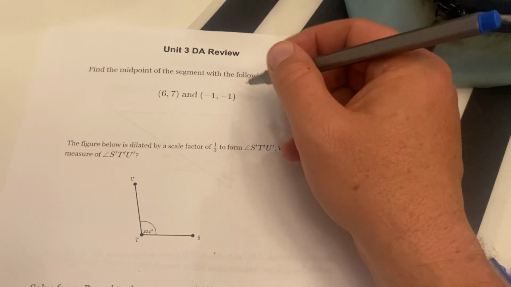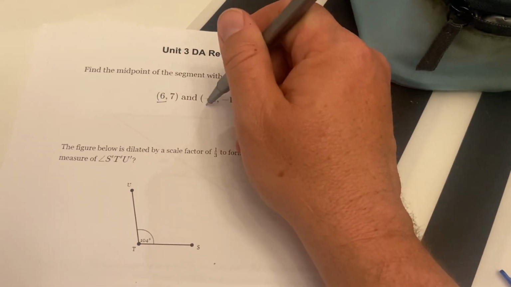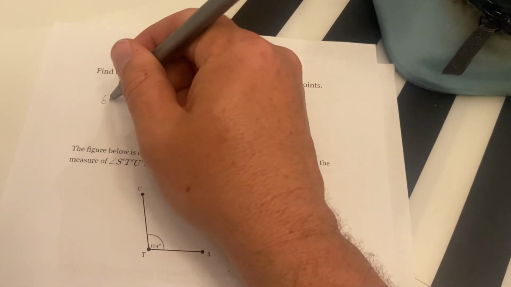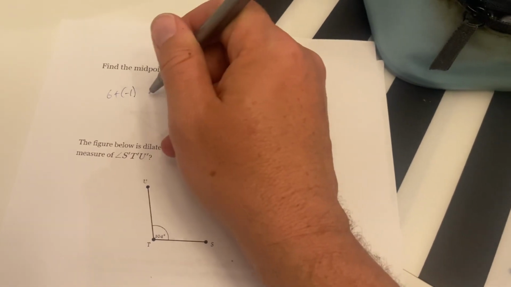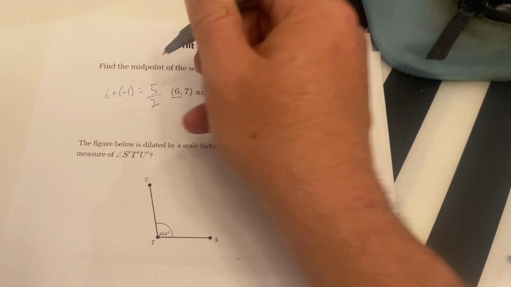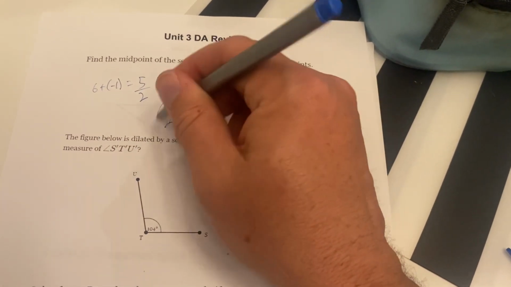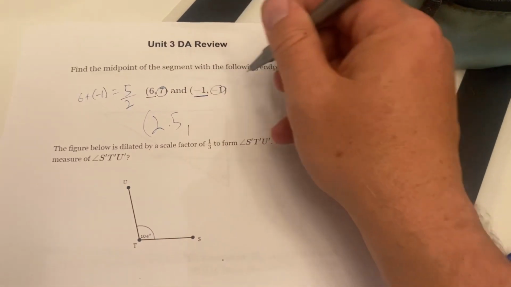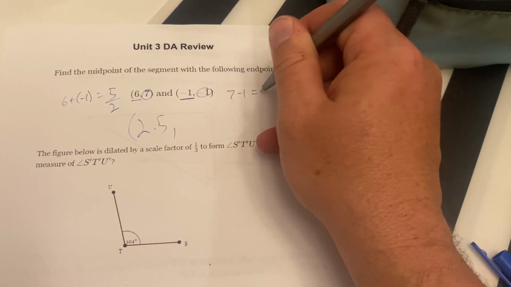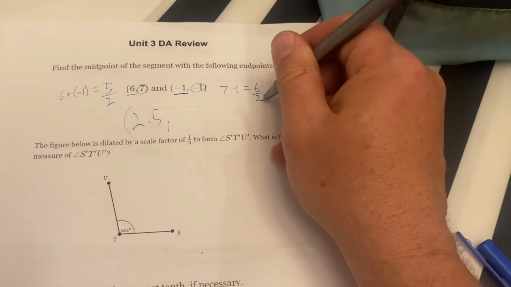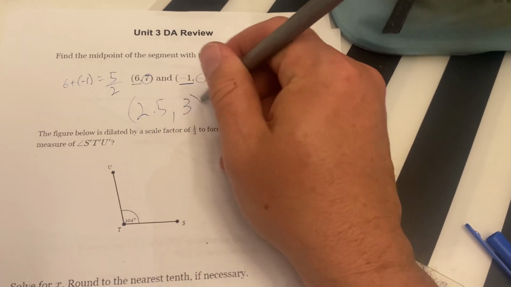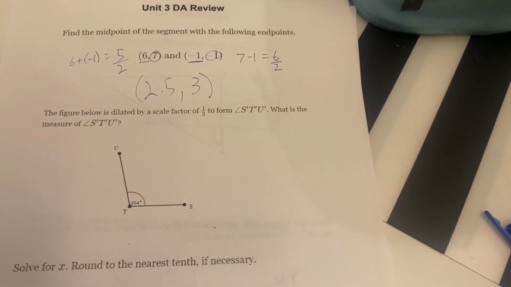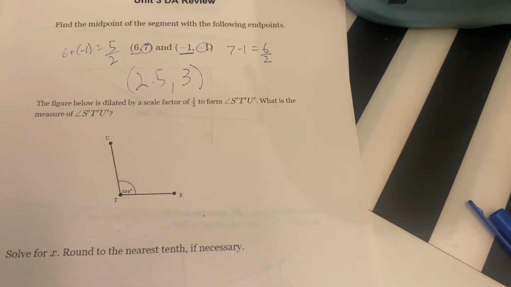When we're finding the midpoint of a segment, we're going to add our x's together. So that's 6 plus a -1. That should give us 5. And then we're going to divide by 2. That gives us 2.5 for the x value. And then we've got 7 and -1 for the y values. 7 minus 1 is going to be 6. Divide that by 2, I get 3. So 2.5, 3 should be my midpoint of that segment.